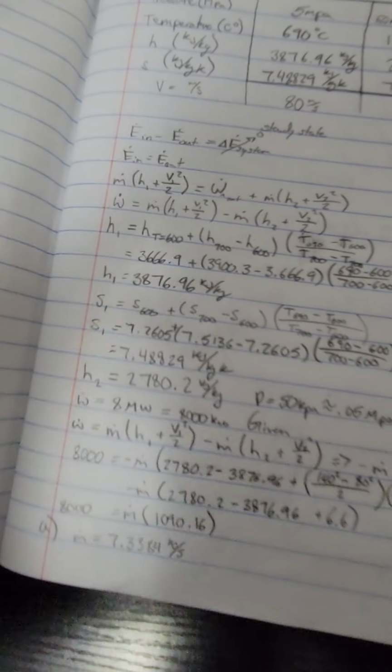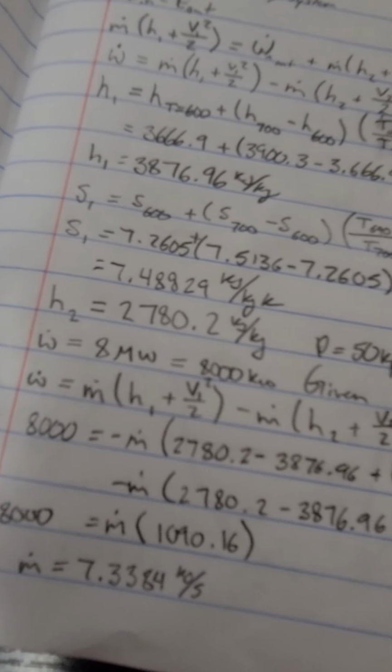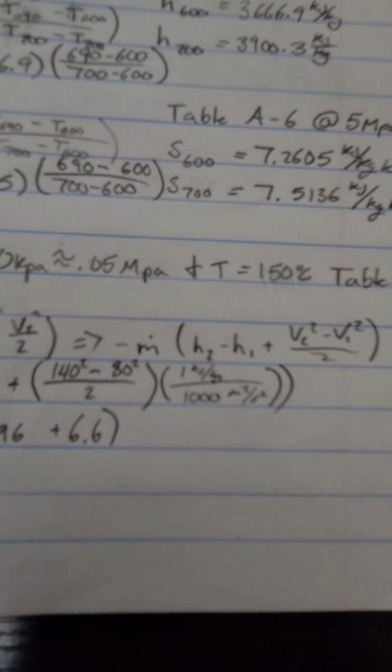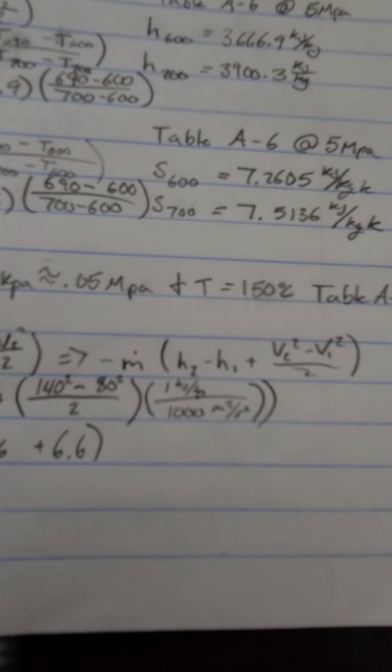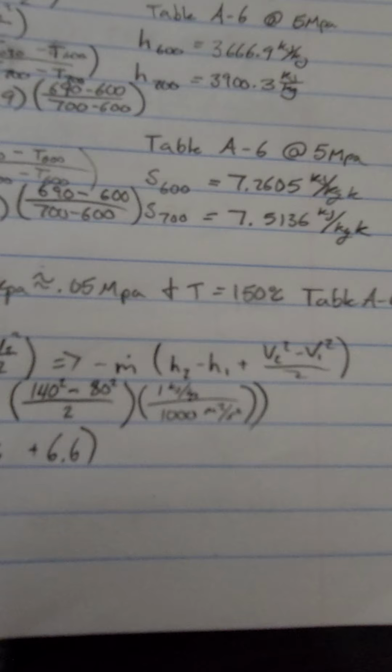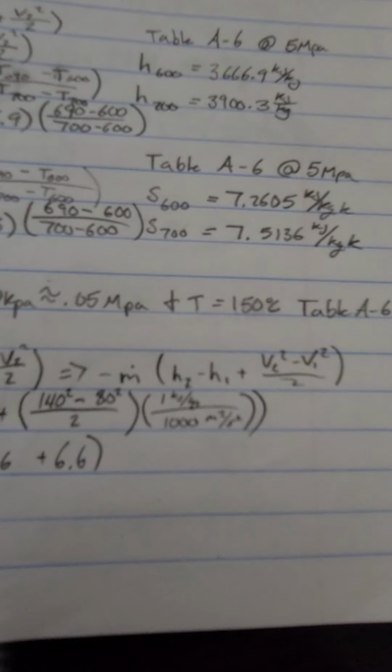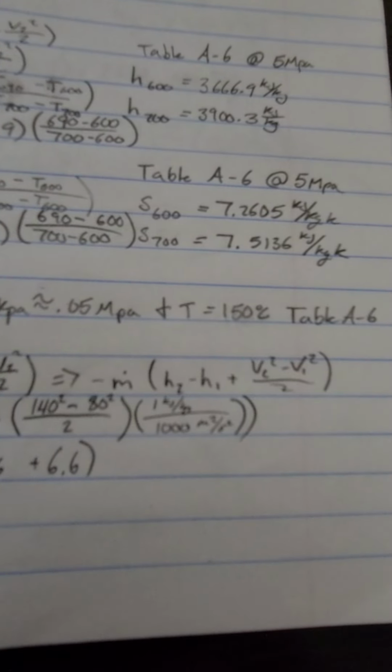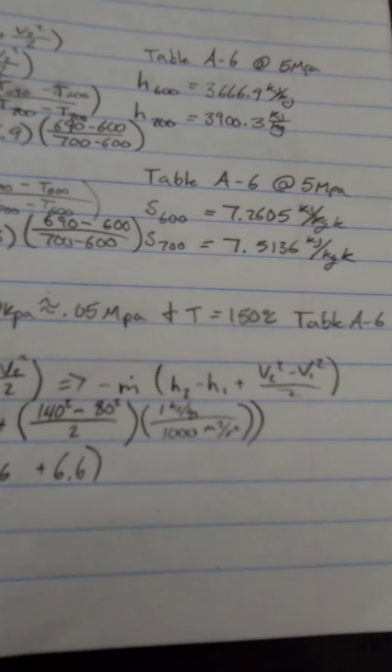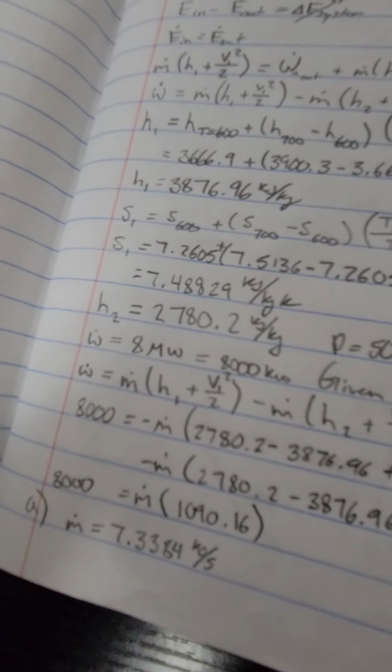And then later on I made it look a little prettier right over here, with a negative m dot times (h2 minus h1 plus (v2 squared minus v1 squared) all over 2), and that yet again is equal to our work dot.